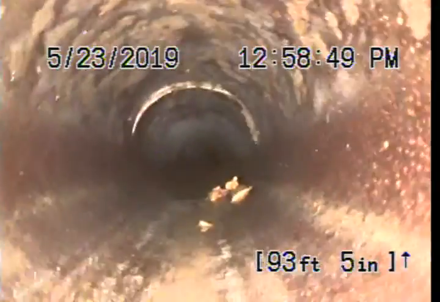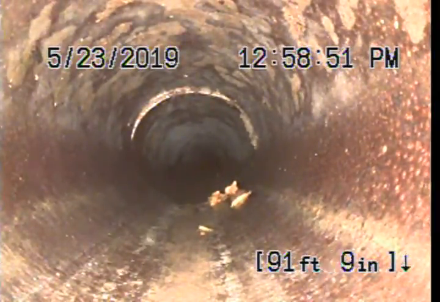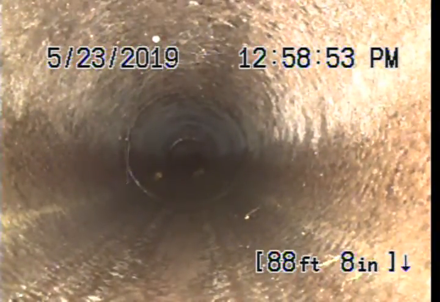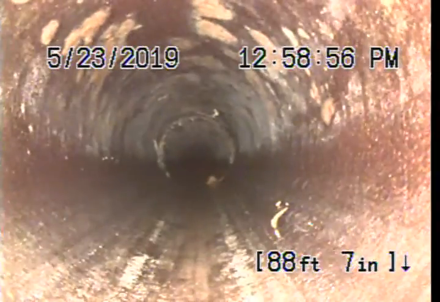Now, essentially what's happening right now is we're running along the left side of the main house, which is parallel to the back wall of the duplex.